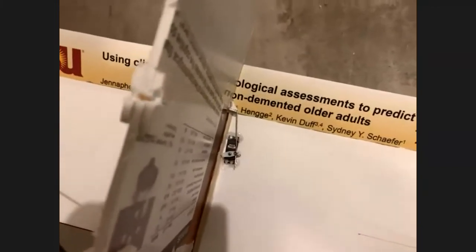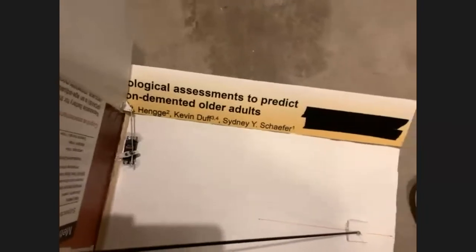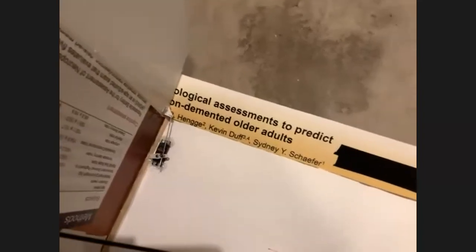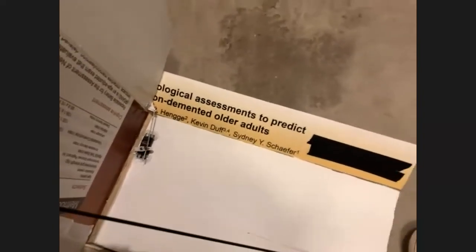Using clinical, oh man, that's a big word. I don't know. Neuropsychological? Yeah. Assessments to predict motor learning in non-demented older adults. That's beautiful. Yeah.